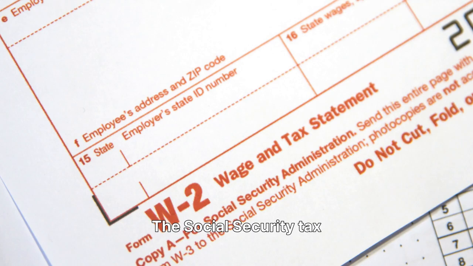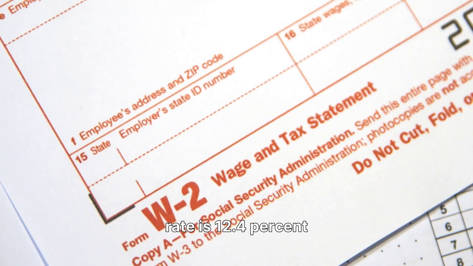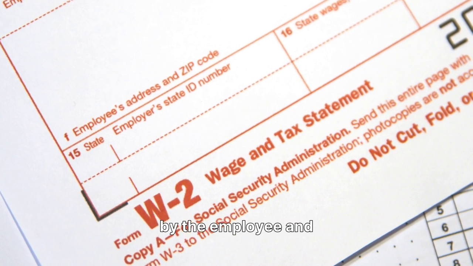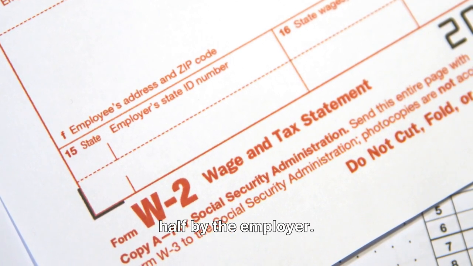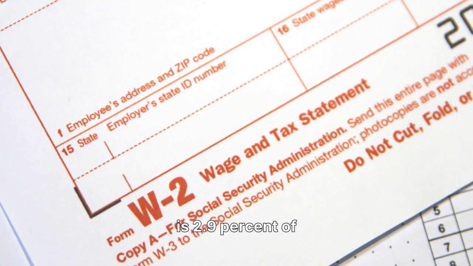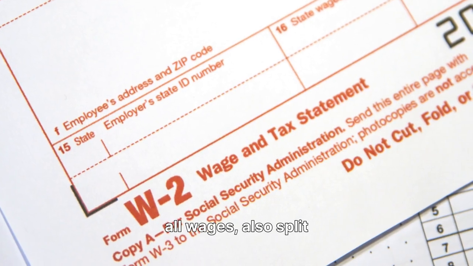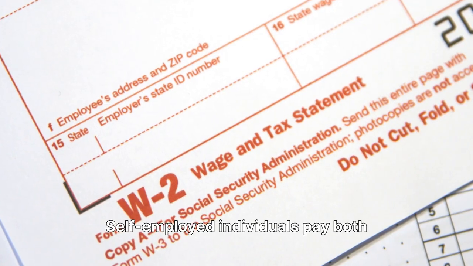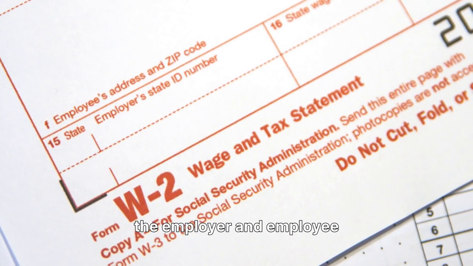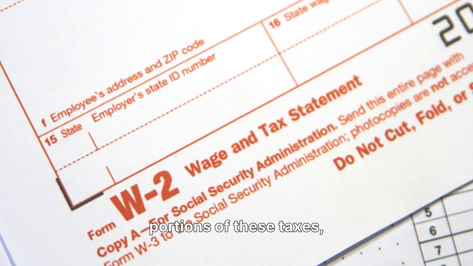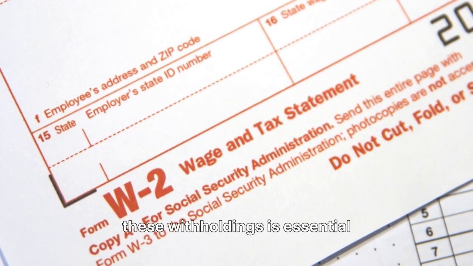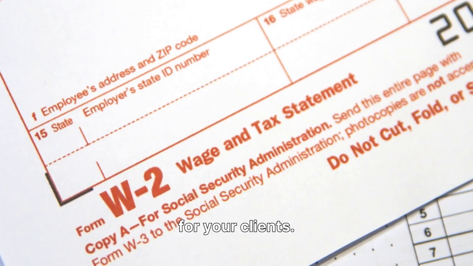The Social Security tax rate is 12.4% of wages up to an annual wage maximum, with half paid by the employee and half by the employer. The Medicare tax rate is 2.9% of all wages, also split between the employer and employee. Self-employed individuals pay both the employer and employee portions of these taxes, known as self-employment tax. A clear understanding of these withholdings is essential for your clients.